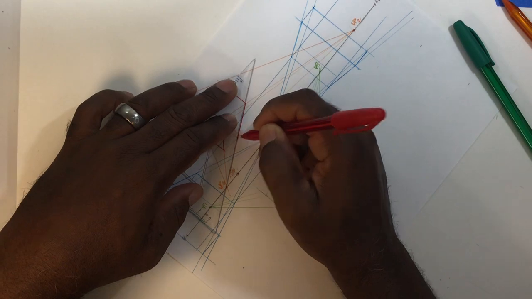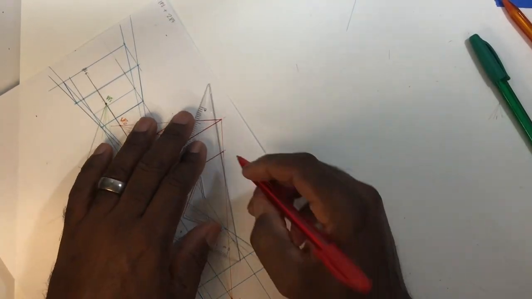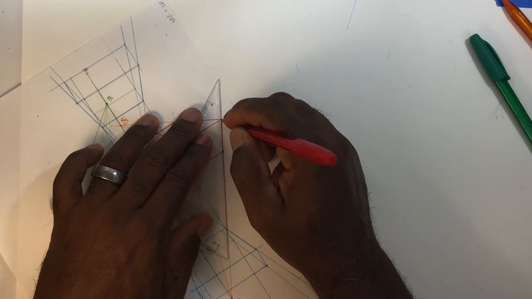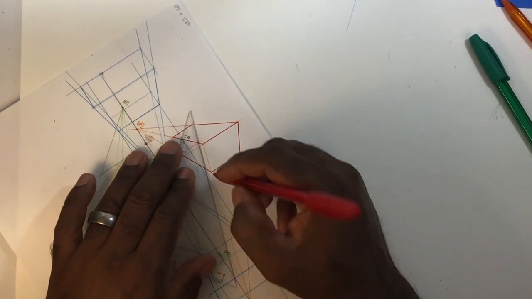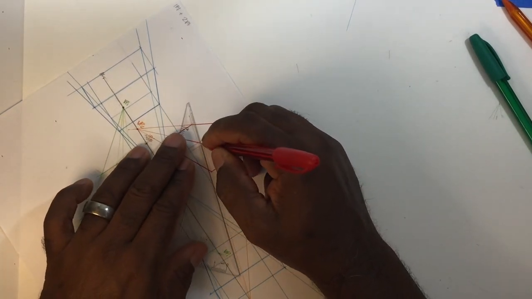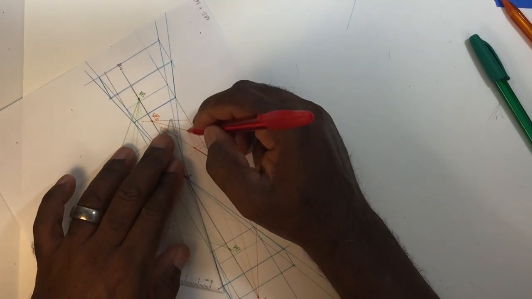You know, I have to say, I have never drawn with red pens or with colored pens as much as I've drawn with them working on this series.